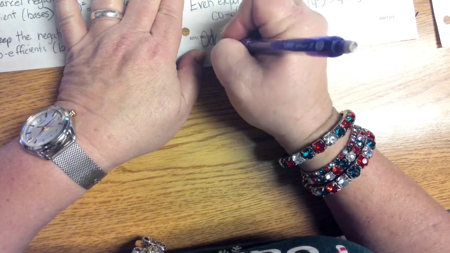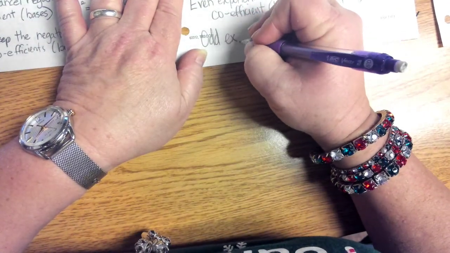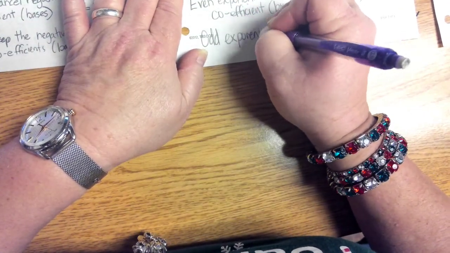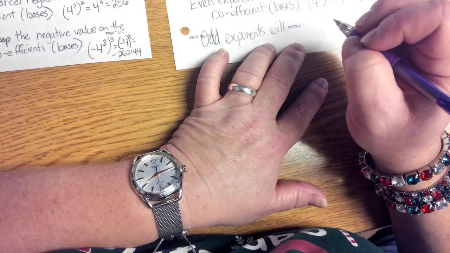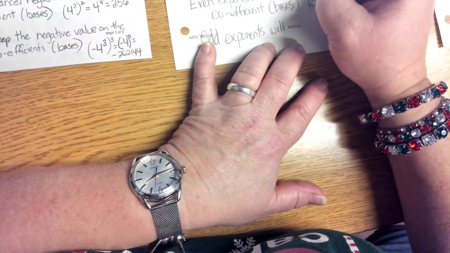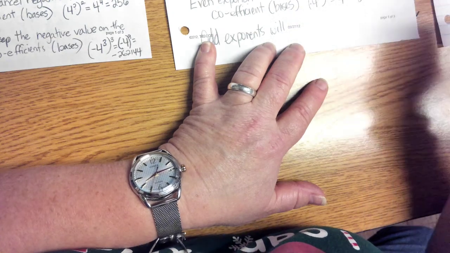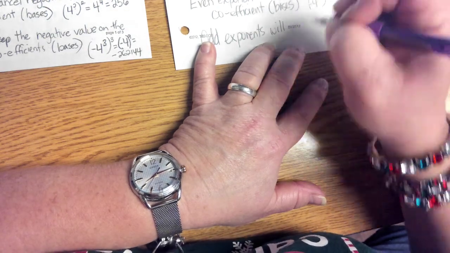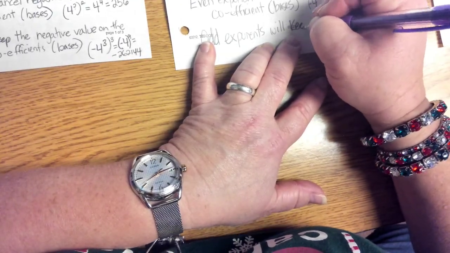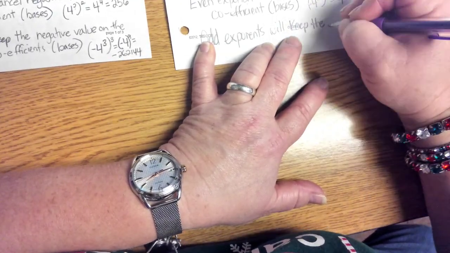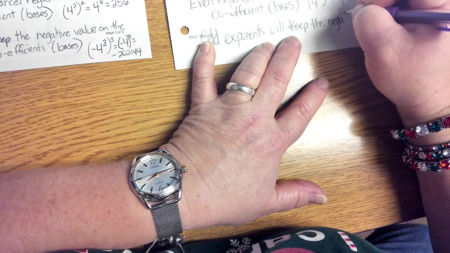Odd exponents will, I guess I should have put negative, and that would cancel my negative sign. That's what I meant to do, right? We'll keep the negative value. I didn't give very good notes the last time.